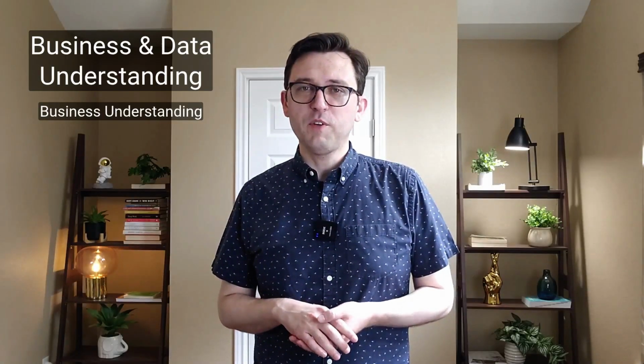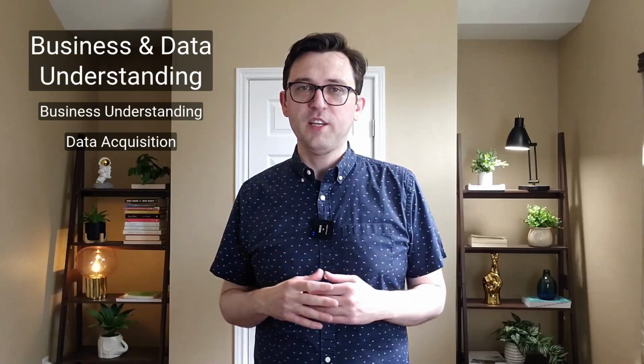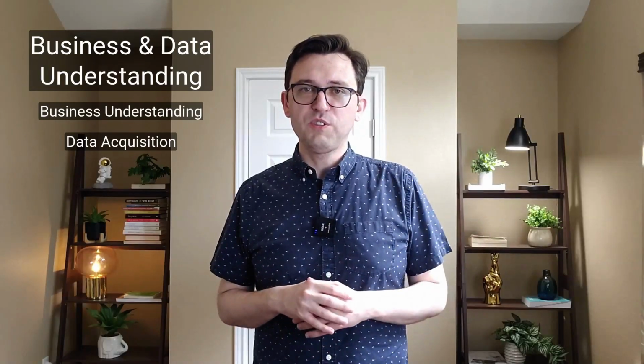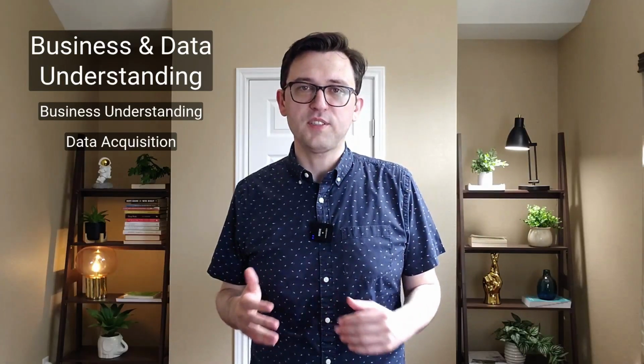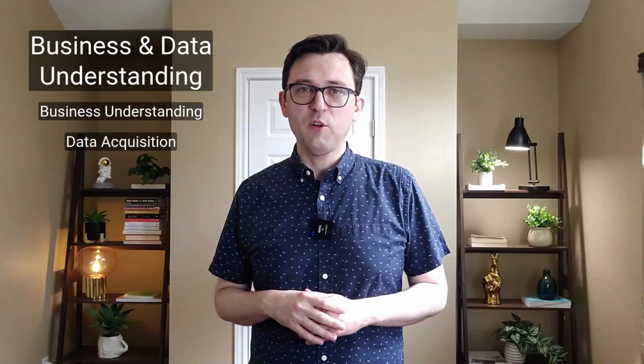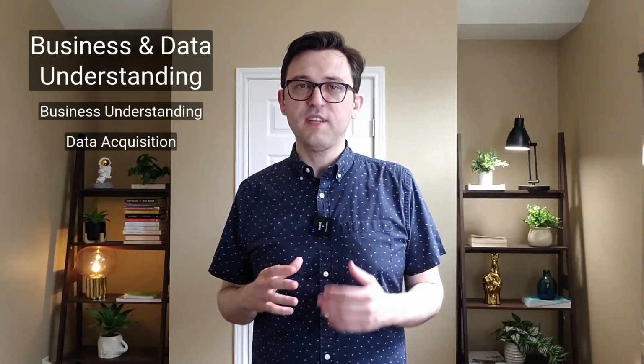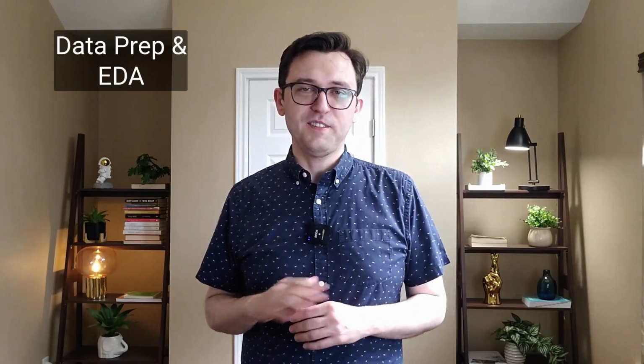And then we want to move on to data acquisition, and we want to understand where we are getting this data from. Do we have historical coverage? What sort of security do we need for this data? Can we get it extracted from its source and loaded securely in a database? After we've answered these, we can move on to data prep and EDA. Now, in every life cycle, data prep and EDA take up the lion's share, and there's no exception here.